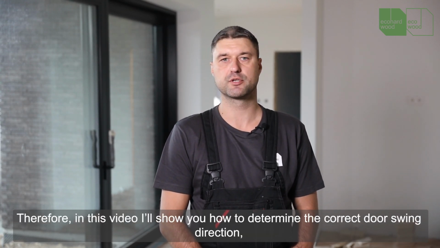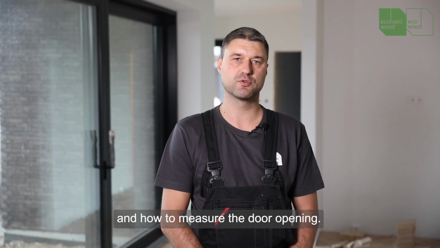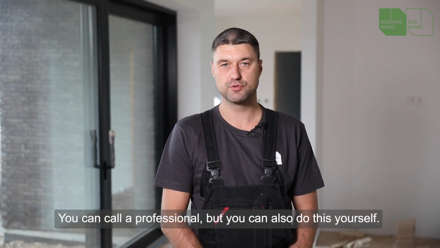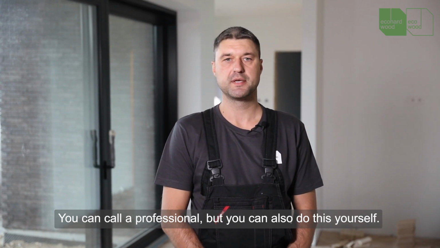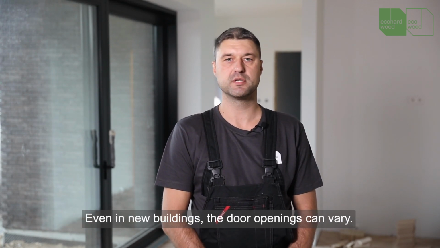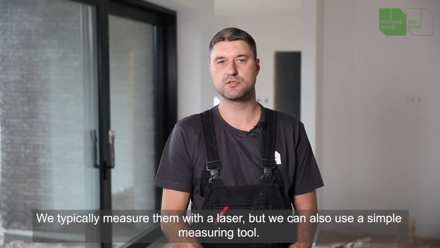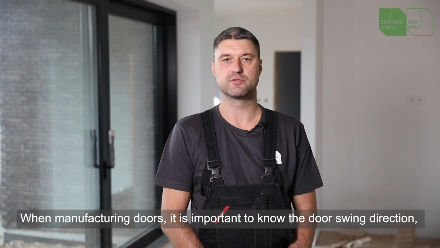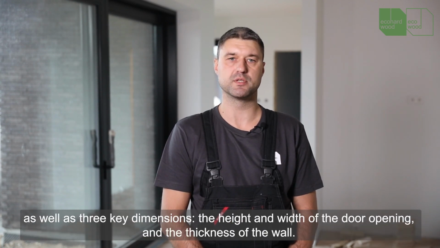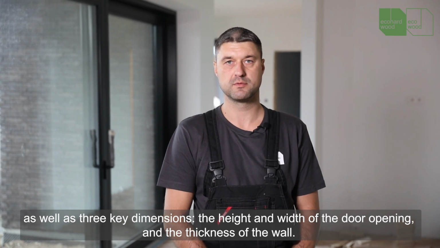Therefore, in this video, I'll show you how to determine the correct door swing direction and how to measure the door opening. You can call a professional, but you can also do this yourself. Even in new buildings, the door openings can vary. We typically measure them with a laser, but we can also use a simple measuring tool. When manufacturing doors, it's important to know the door swing direction, as well as three key dimensions: the height and width of the door opening and the thickness of the wall.